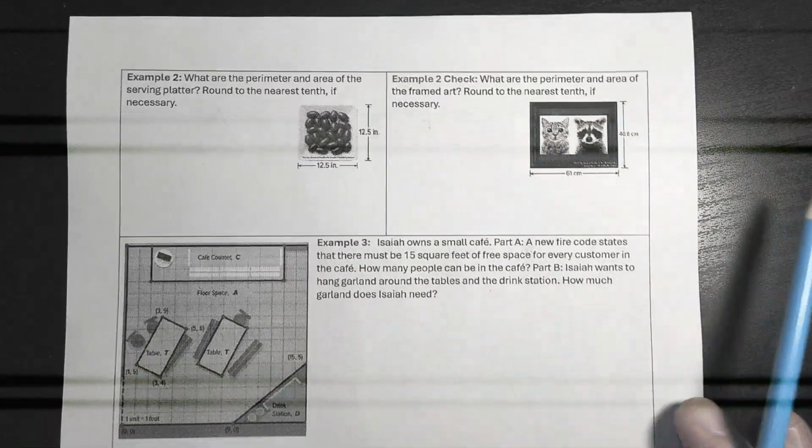Okay, flipping over. Promise that was the hard part. It gets a little easier on the other side. Okay, example 2. Sorry about that.